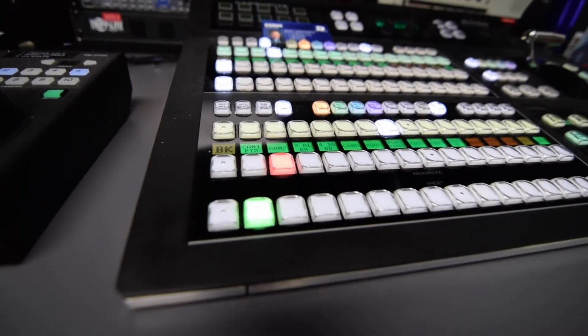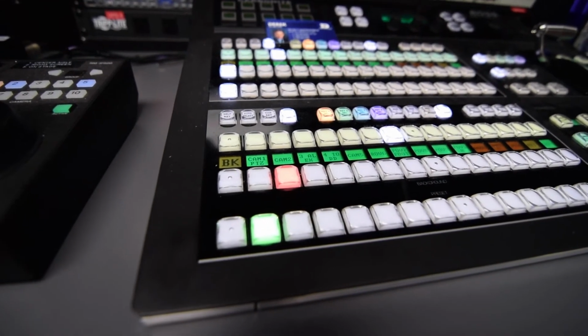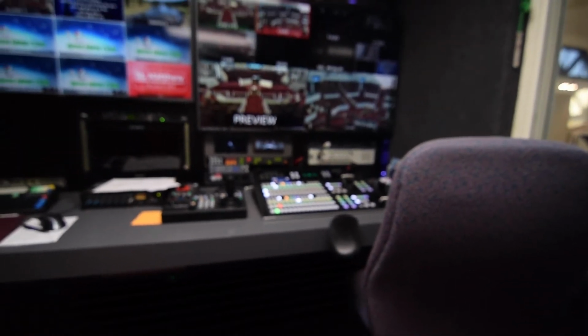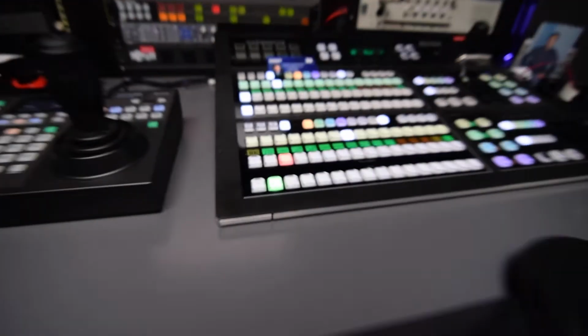So really all you have to do is do this in reverse. Start on your subject, focus on it real nice, and then pull out so it's completely out of focus. Then when you're editing, just reverse the footage, add a speed ramp, and it looks like you nailed it every single time.